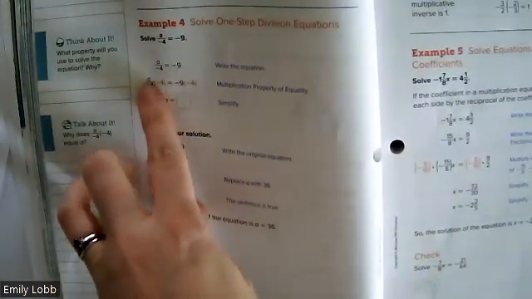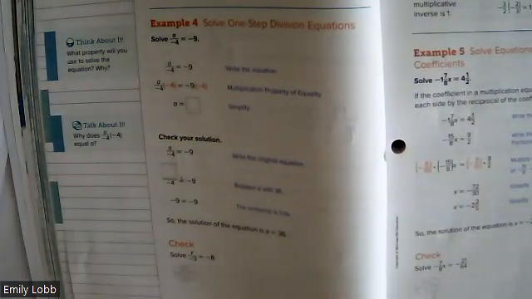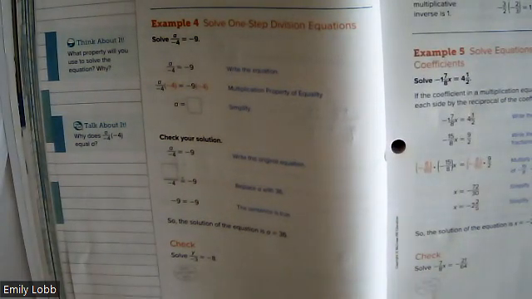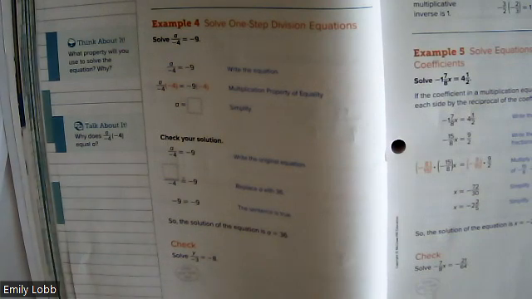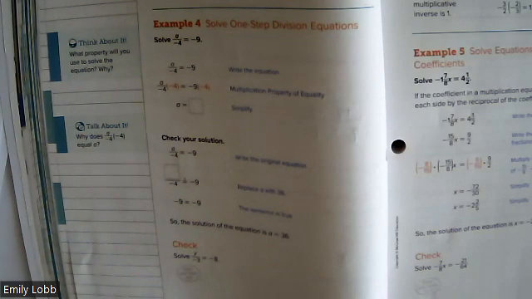All right, so this is A. Negative 9 times negative 4 is what? What's 9 times 4? What's 1 less than 4? 3.